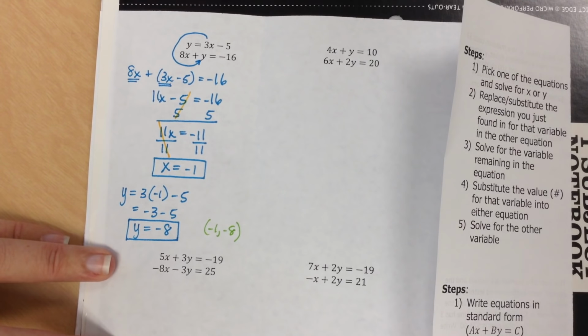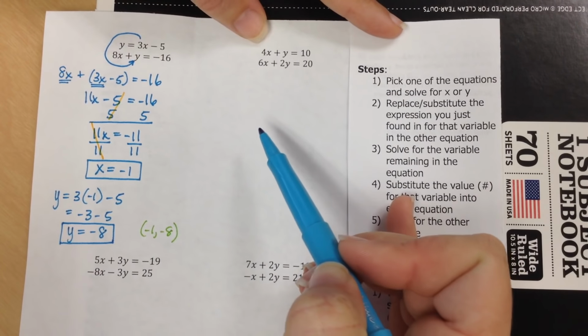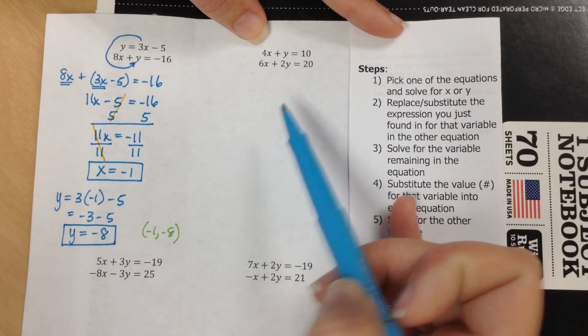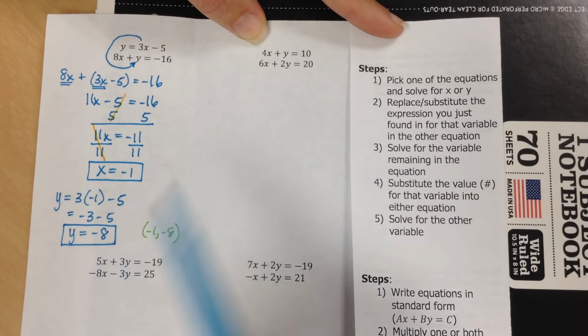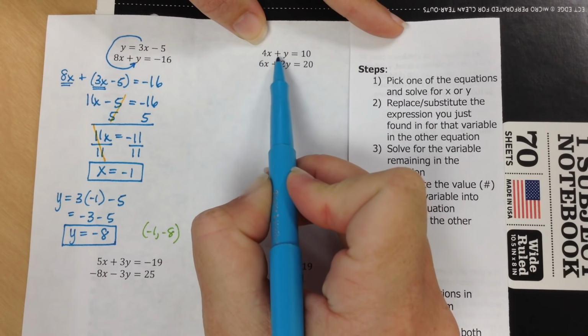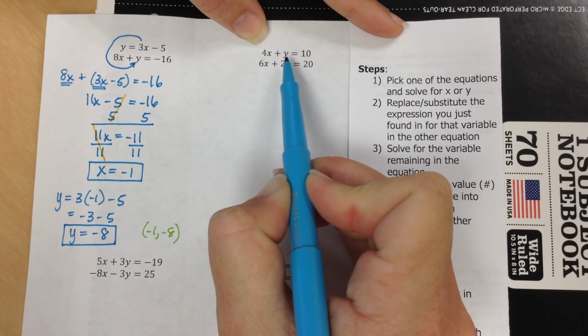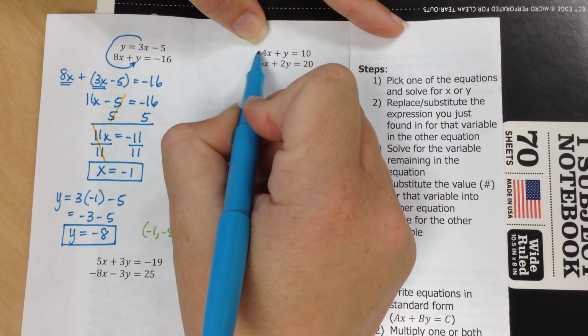Okay, let's take a look at the second example. We're going to go ahead and do another substitution problem. So remember, we want to pick one of the equations and solve for x or y, whichever one's easiest. Now, when we're doing substitution, if there is one that is already by itself, that's the equation you want to solve for. So notice in the first equation, this y is already alone. Well, I should say there's no coefficient in front of it. So we can take this equation and get y completely by itself.